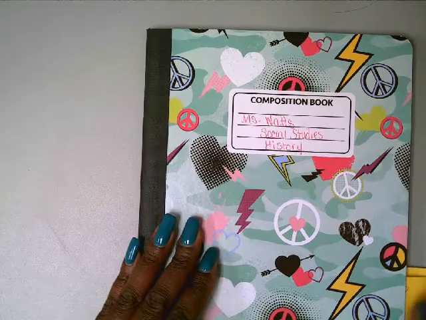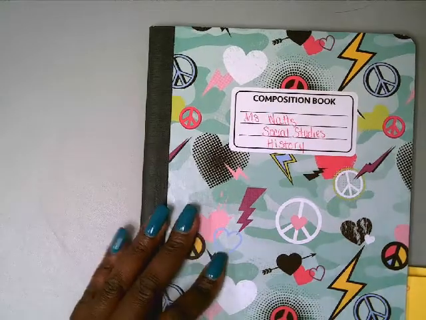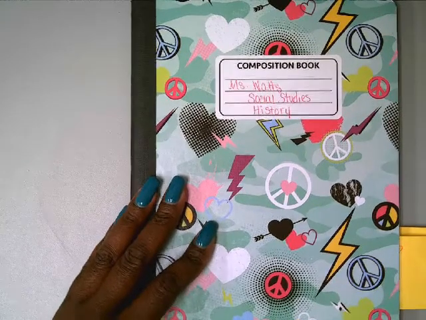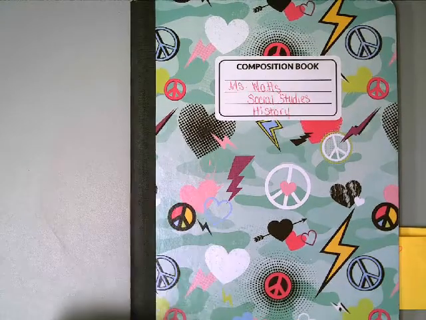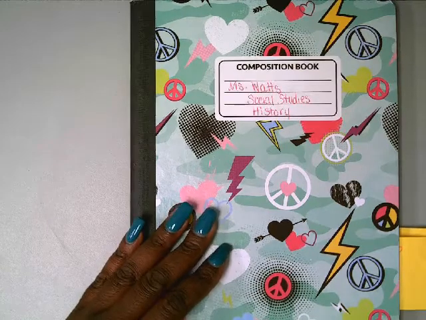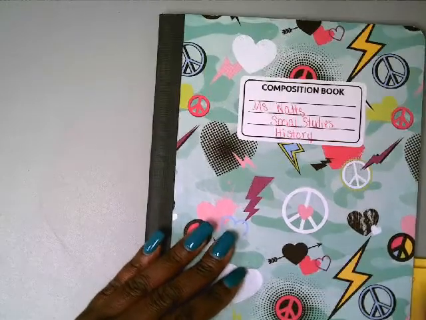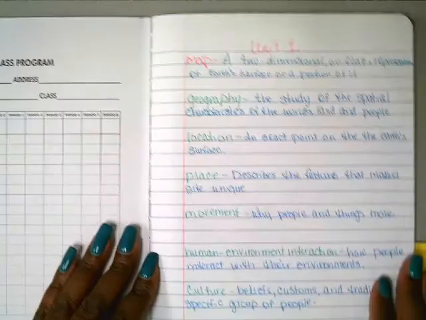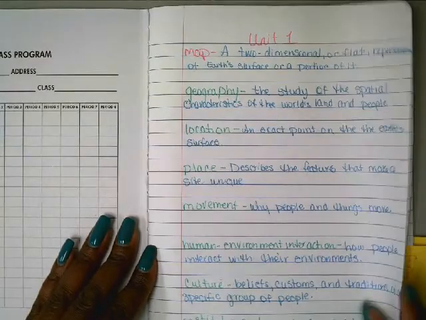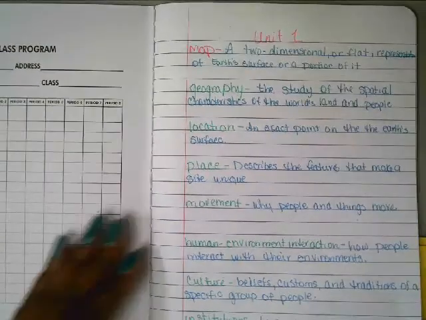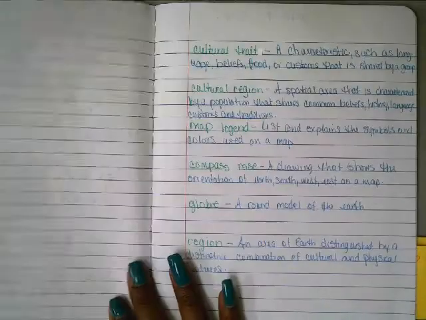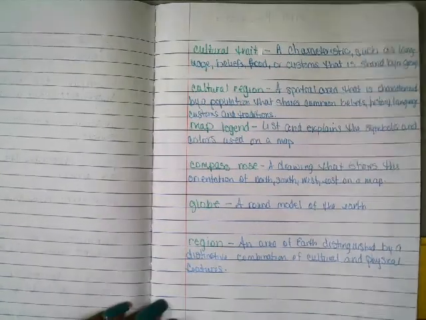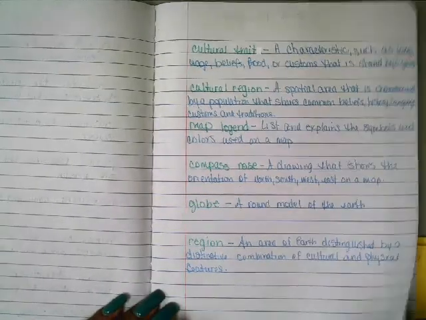Everybody. I am going to show you what your interactive social studies notebook should look like right now if you have been taking notes. Mine is only up to politics, so we're going to get started. So if you were with me from the beginning, you would have your Unit 1 vocabulary words. This is all of Unit 1's vocabulary words.